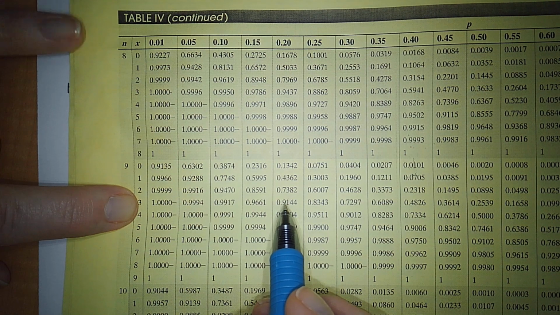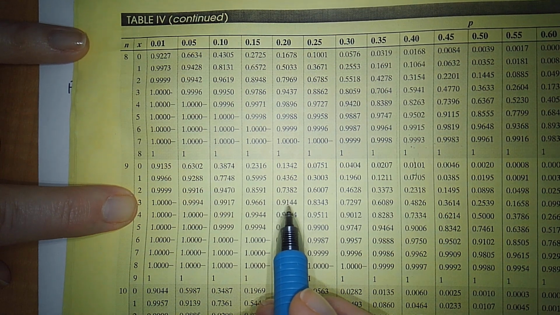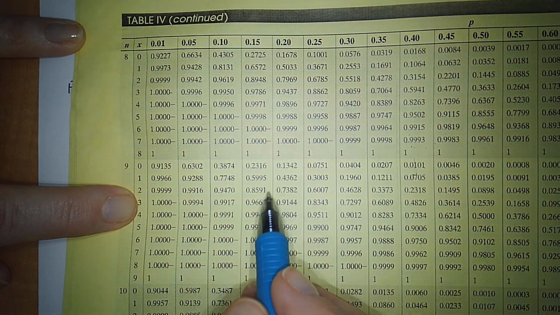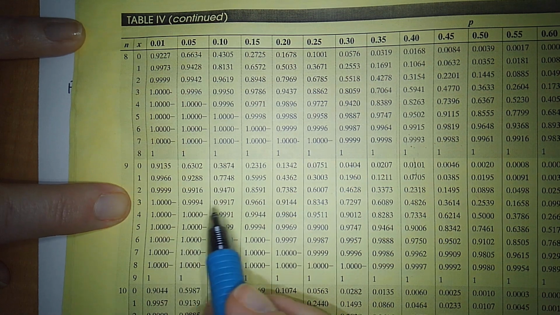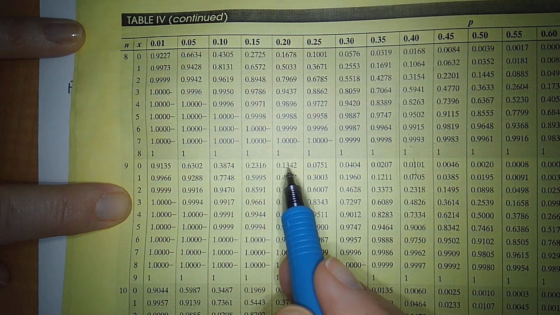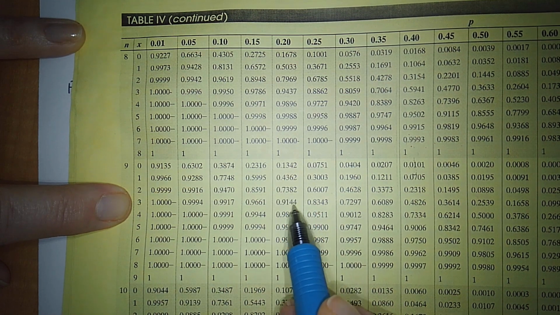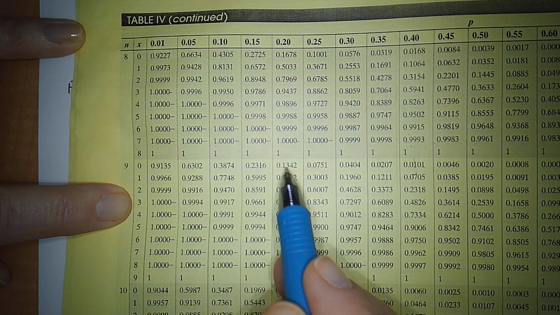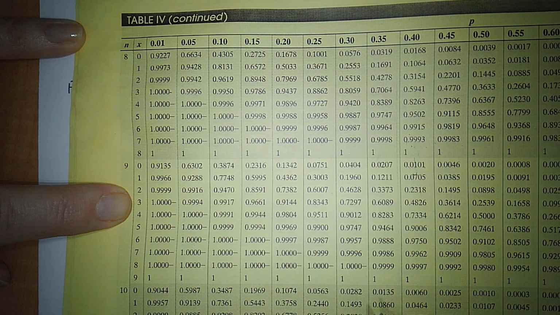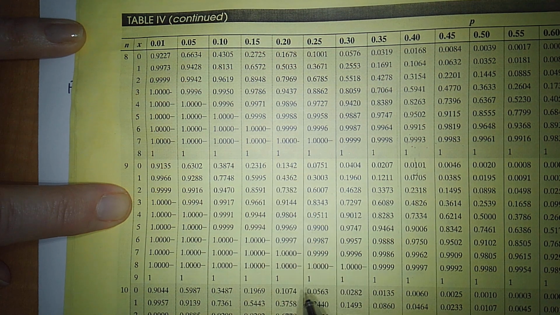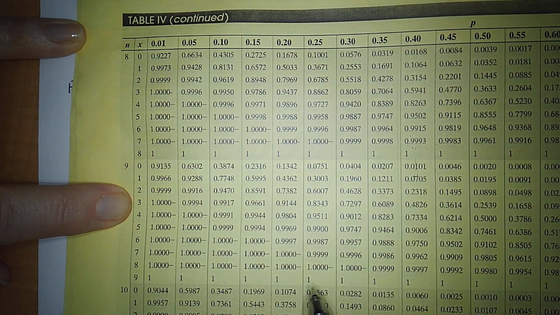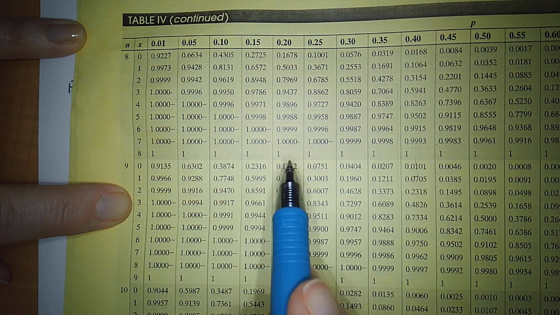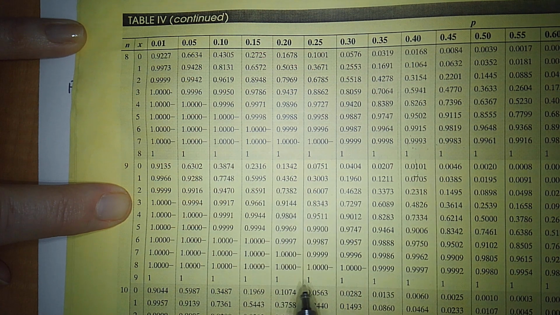0.9144, which was the answer that we had on the previous problem, but this time I don't need to add them all up. It's already cumulative. It already took all the values from 0, 1, 2, and 3 and added them together to give you the cumulative value in table 4. So you don't have to do the math by adding them all together. Notice by the time I get to the bottom, they will all say 1 because you're adding up all of the individual probabilities together, which will always add up all the way to 1.